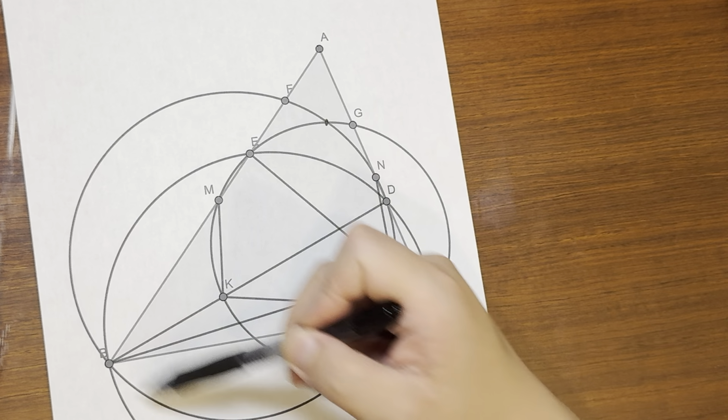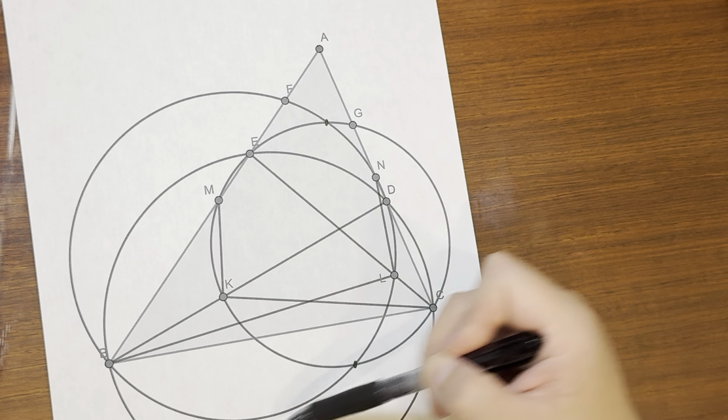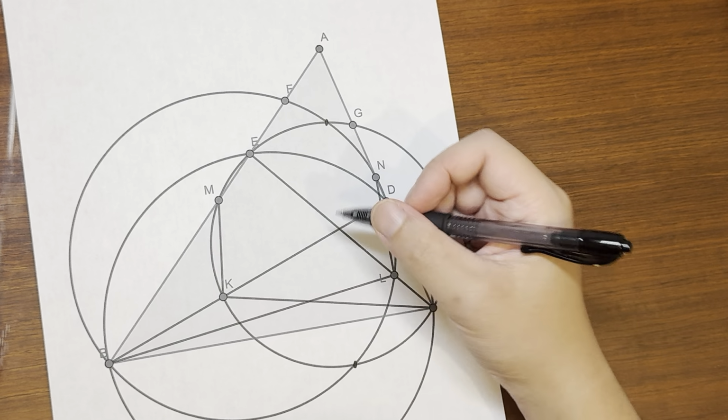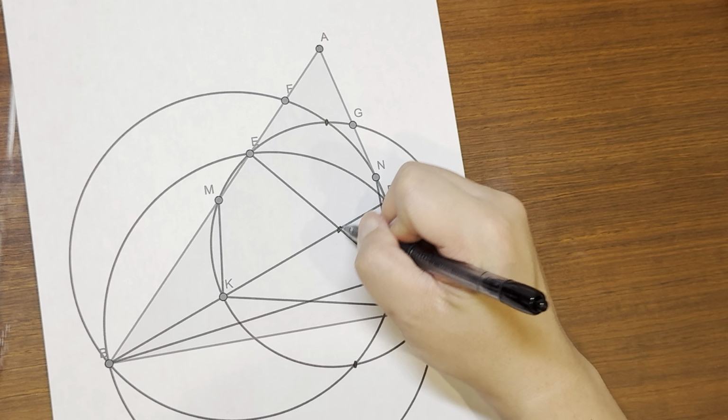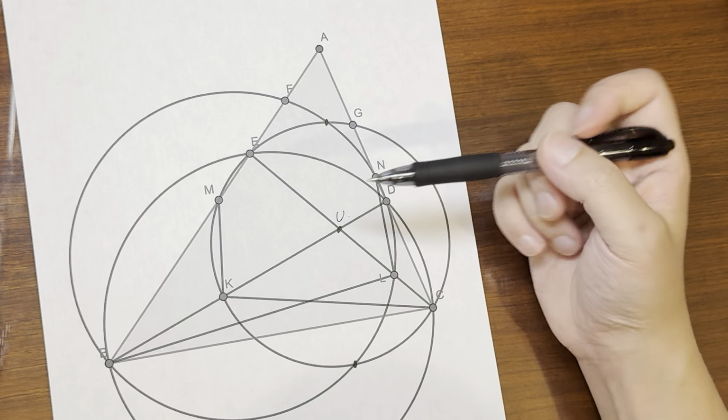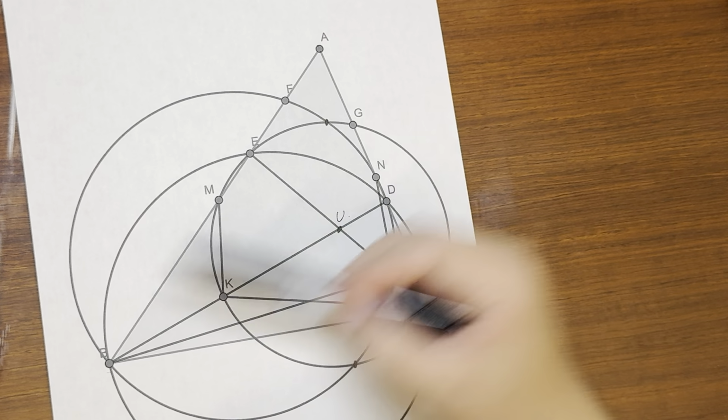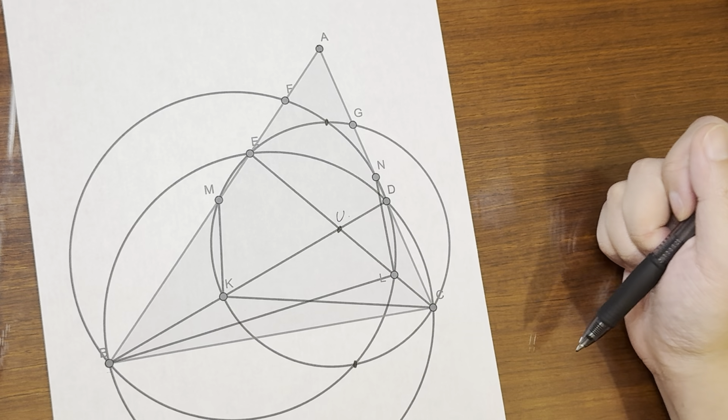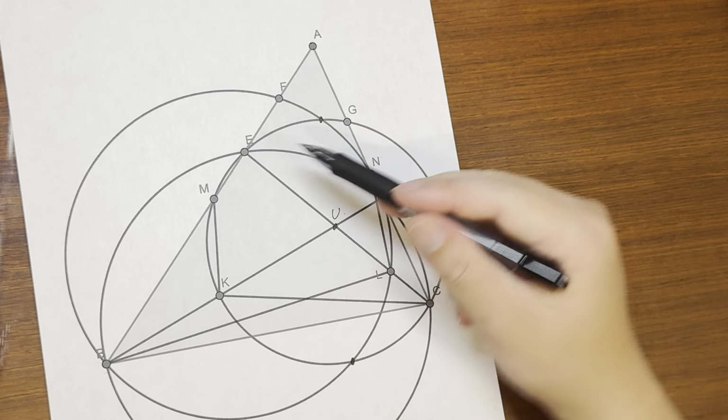And also, if we look at this circle, let's call this point U, right? Because we already know that B, E, D, C, these 4 points are cyclic.